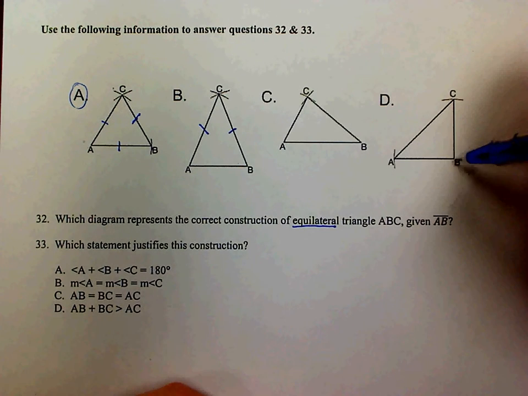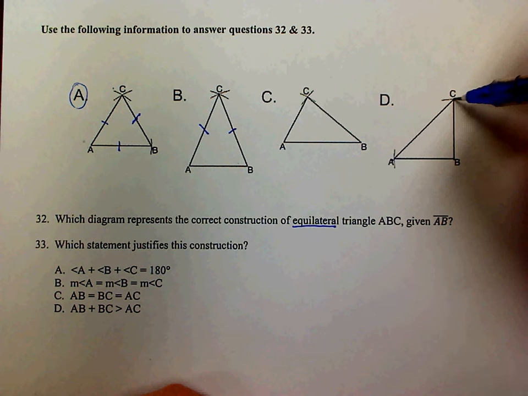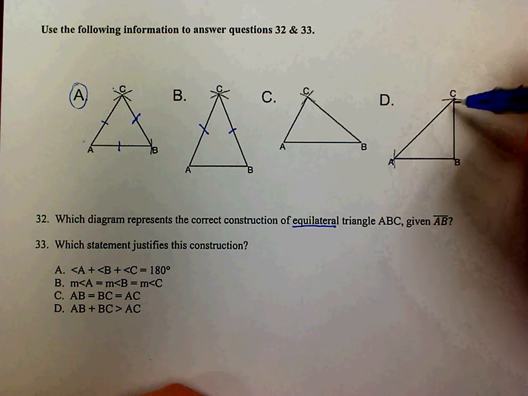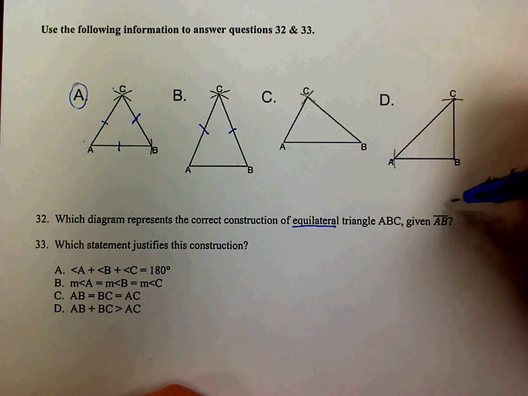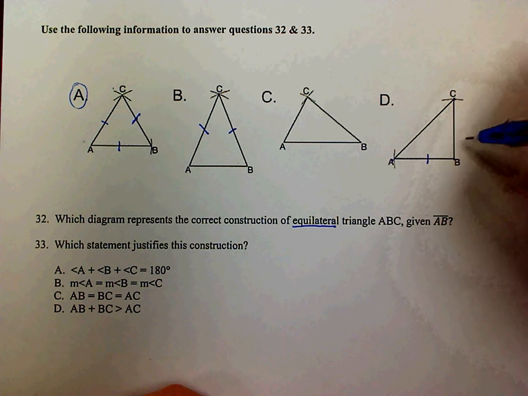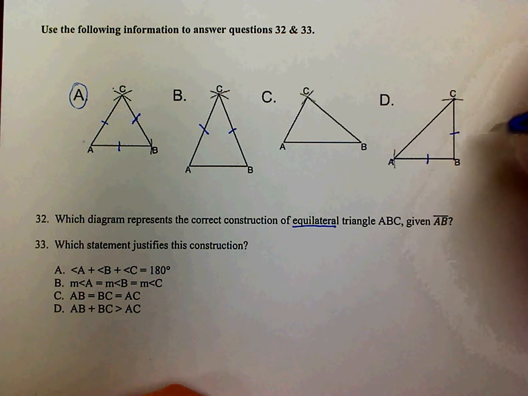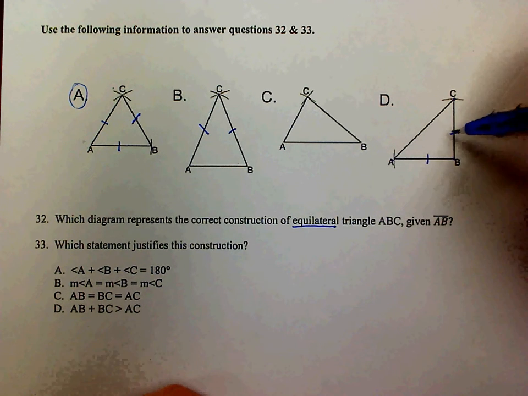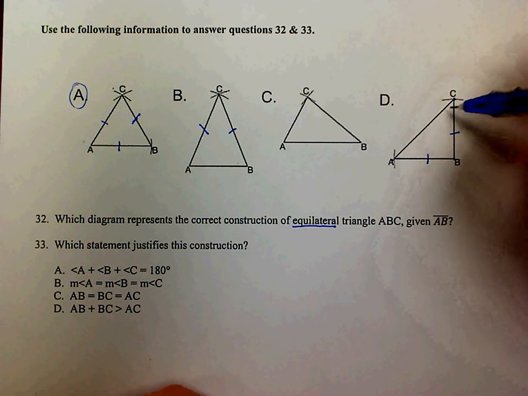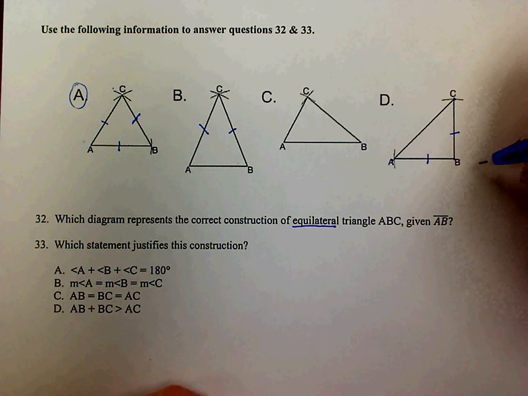On part D, it looks like we used a distance from B to A to draw an arc to create where C goes, but we didn't make sure that A and C were that same distance apart as well. So A to B would be congruent to B to C, and so again we would have an isosceles triangle, but not equilateral because that AC is not the same length.